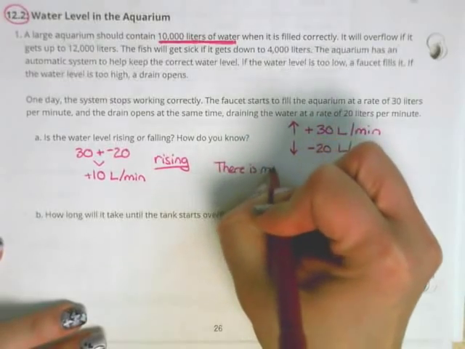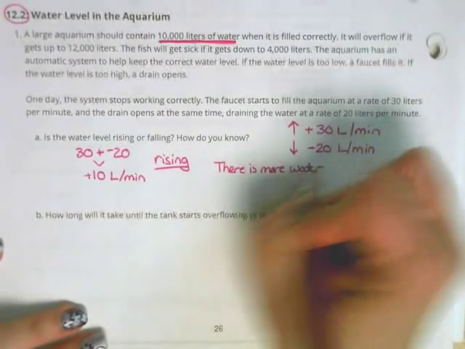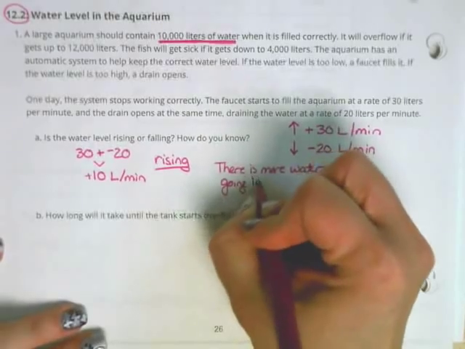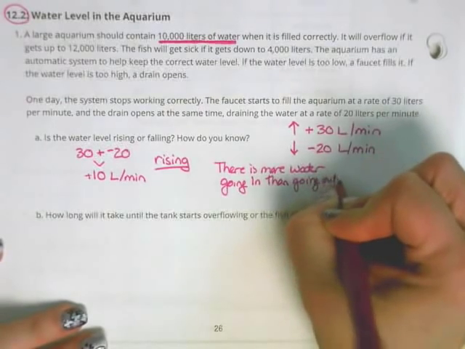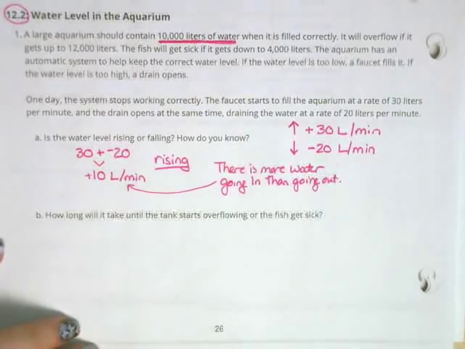There's more water going in than going out. And we just proved that right here. We did the math to prove it.